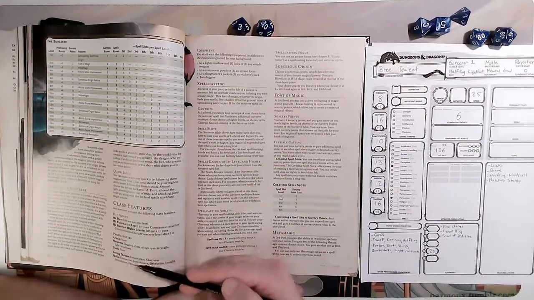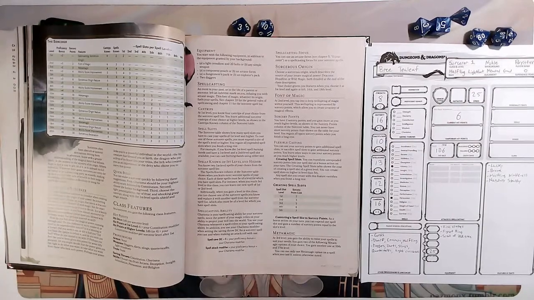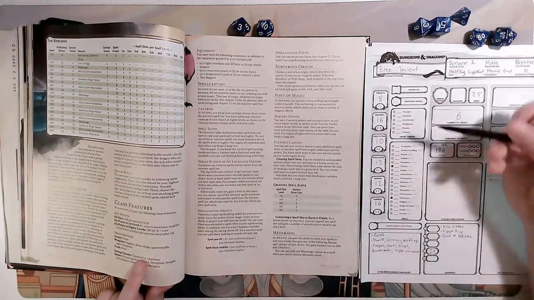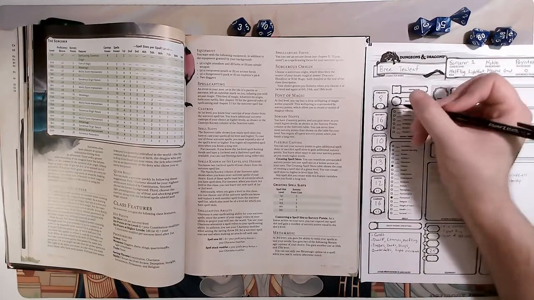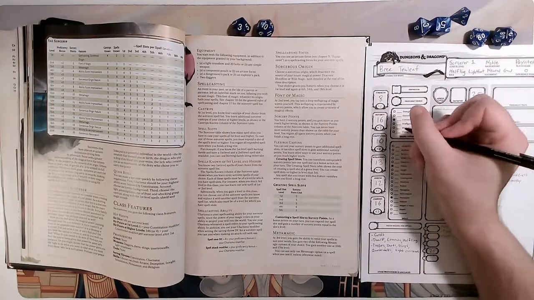So moving on, she isn't good at using any armor. She isn't good at using any tools. But she does get 2 saving throws. That is over here. We're going to fill in some more bubbles. We get Constitution and Charisma.